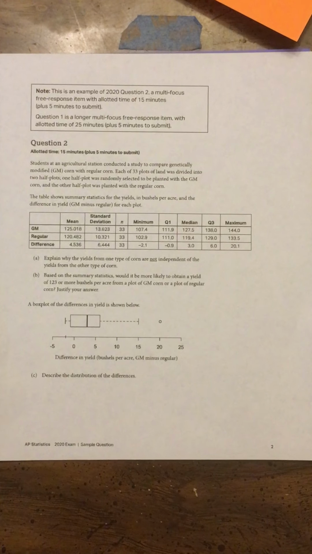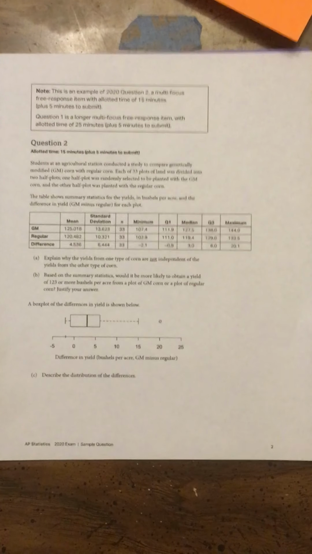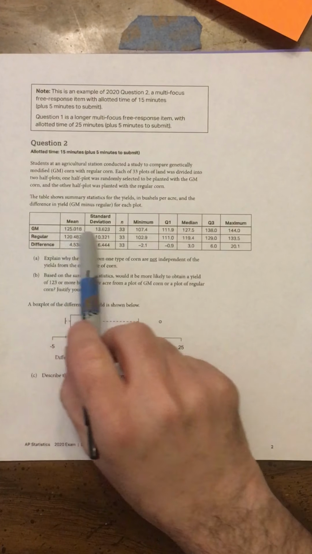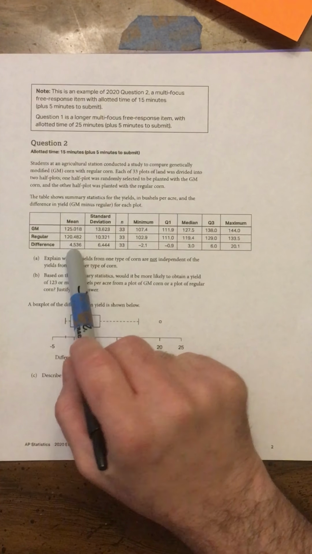Students at an agricultural station conducted a study to compare genetically modified corn with regular corn. Each of 33 plots of land was divided into two half plots. One half plot was randomly selected to be planted with the genetically modified corn, and the other half plot was planted with regular corn. The table shows summary statistics for the yields in bushels per acre and the difference in yield. So it's the genetically modified yield minus the regular yield for each plot. So you have three categories here: genetically modified mean, regular mean, the difference, okay?